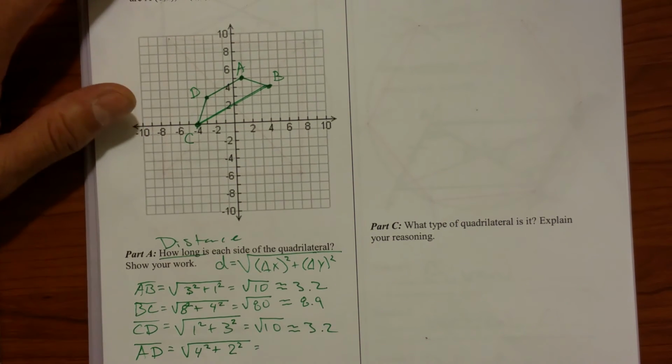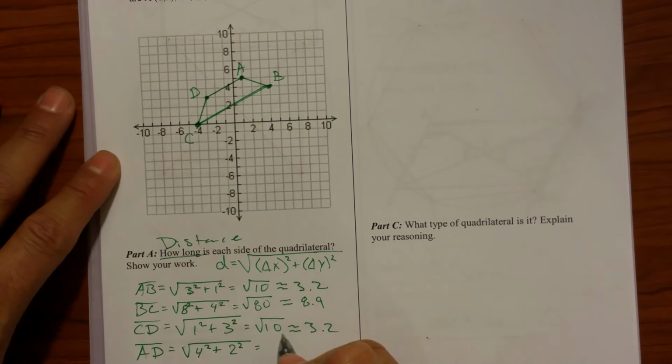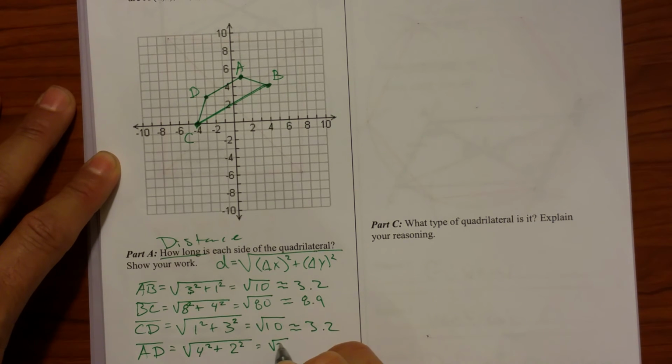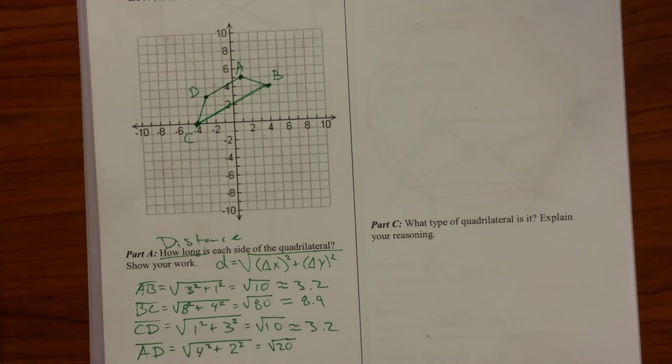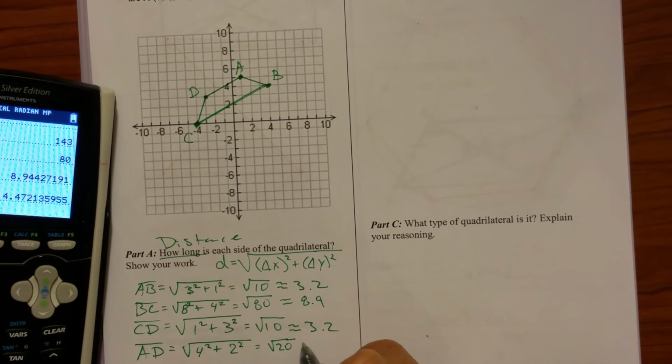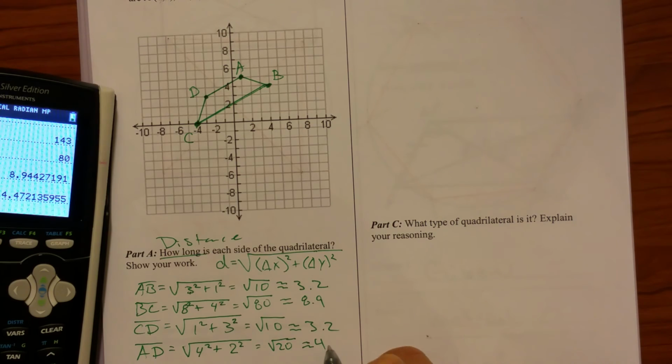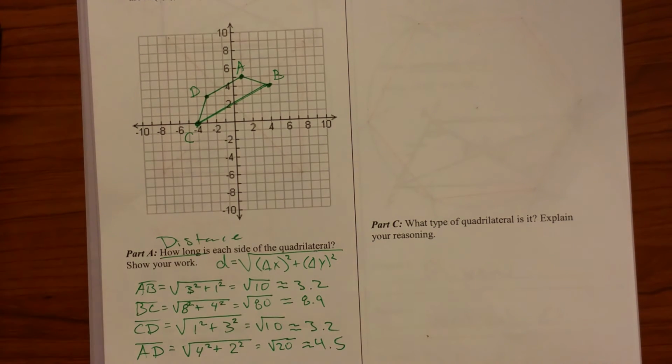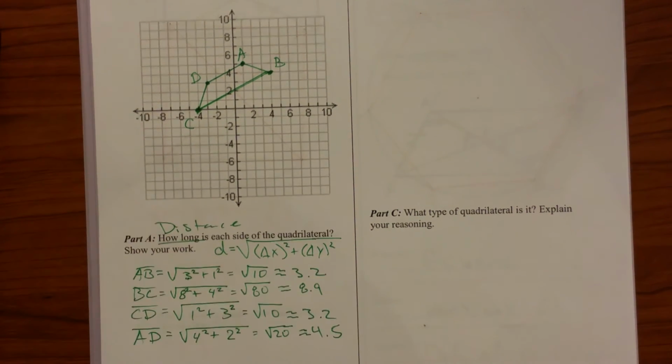So 16 plus 4 is 20, square root of 20. So that should be like 4.5.